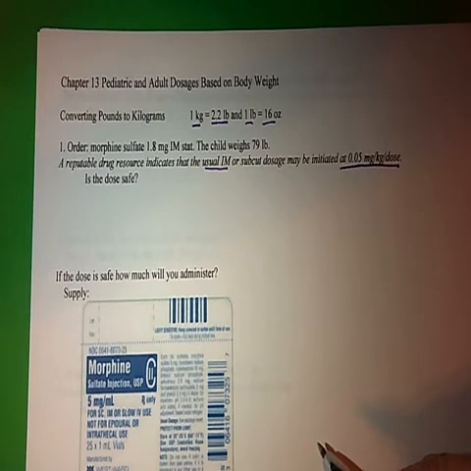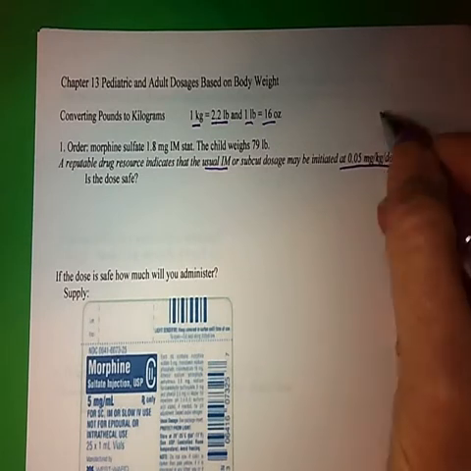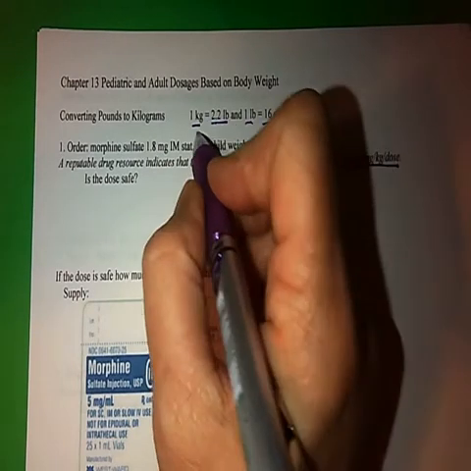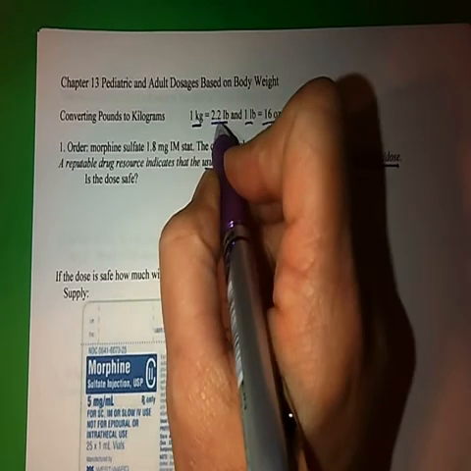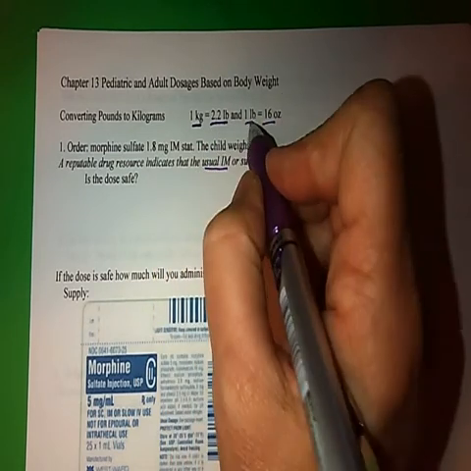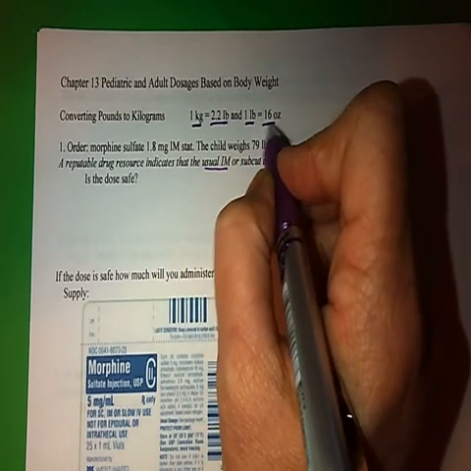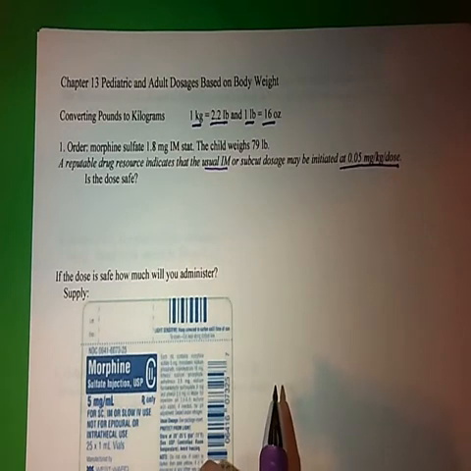Especially in pediatrics, since it's based on weight, you have to make sure that the dose the doctor has ordered falls within the guidelines recommended by the drug resource or on the label from the pharmaceutical companies. So we have to remember how to change pounds to kilograms. 1 kilogram is 2.2 pounds, and 1 pound is 16 ounces. Those conversions will play a key role in this.